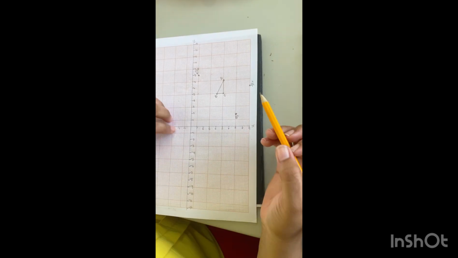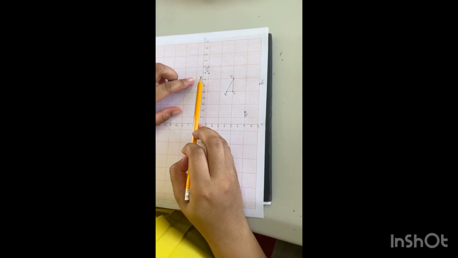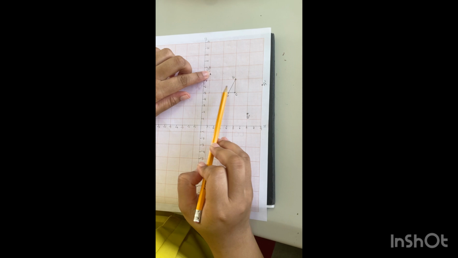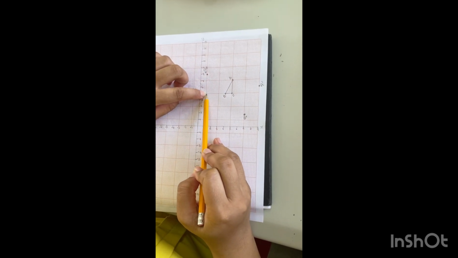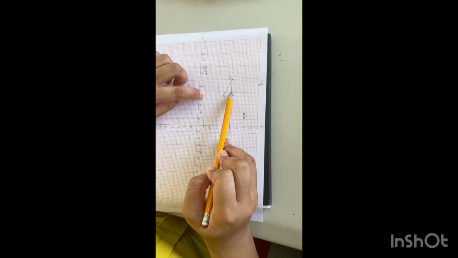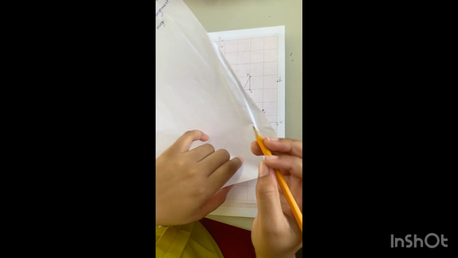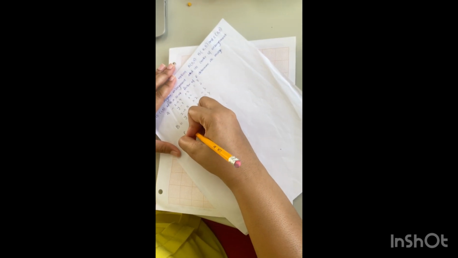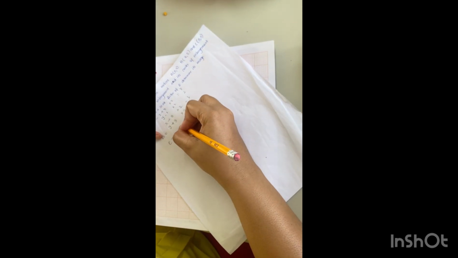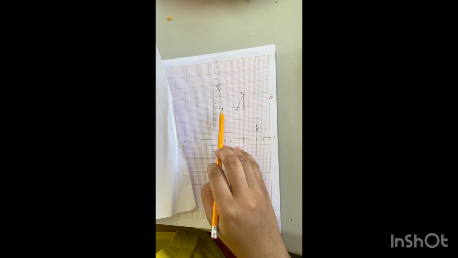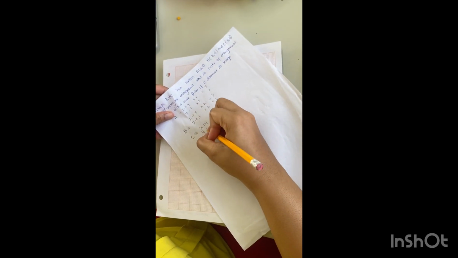Alright, same steps for the next one. So I have from the center of enlargement to the point C. So it is 1, 2, 3 on the y-axis, 1, 2, 3, 4 on the x-axis. So C, I have x to be 4 and the y it is 3.